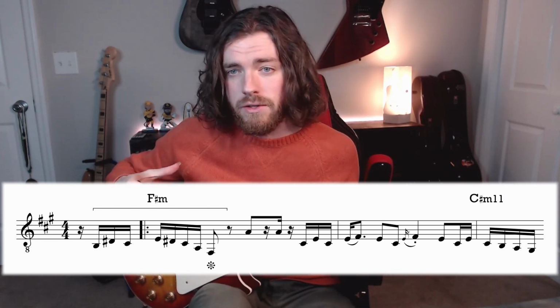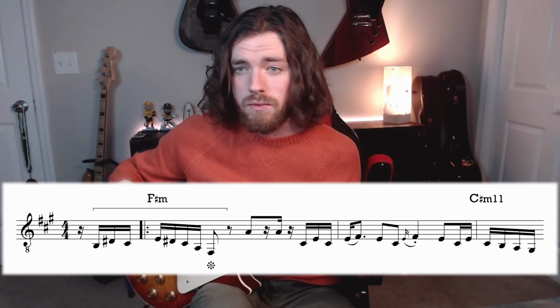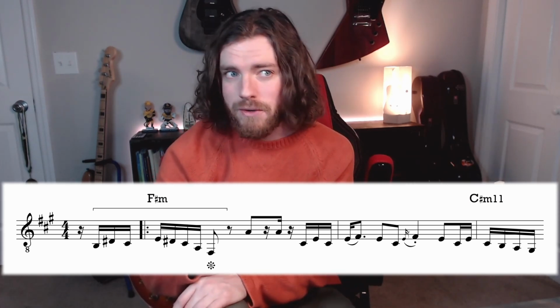The F sharp on beat 2 is clearly the target in this opening gesture. Makes sense because it's the root of the chord. This note shouldn't get a ton of emphasis because it's on a weaker beat, but it should be played a little short, maybe not precisely an 8th note as I've transcribed it.